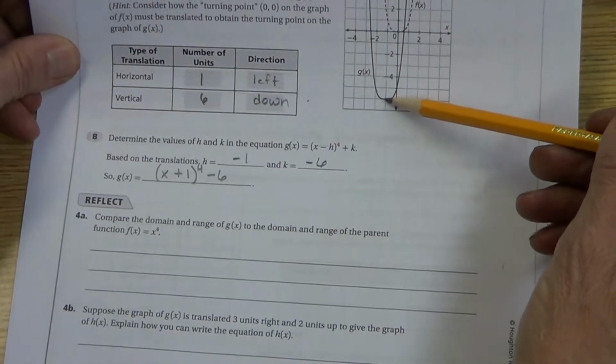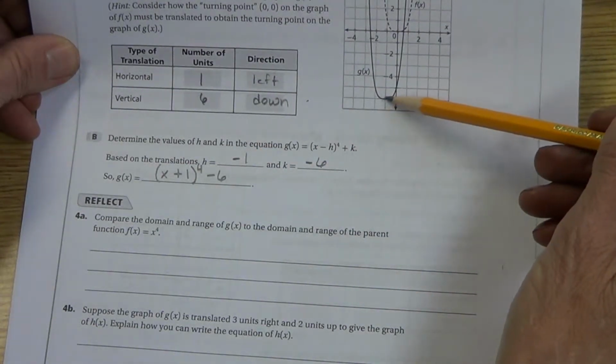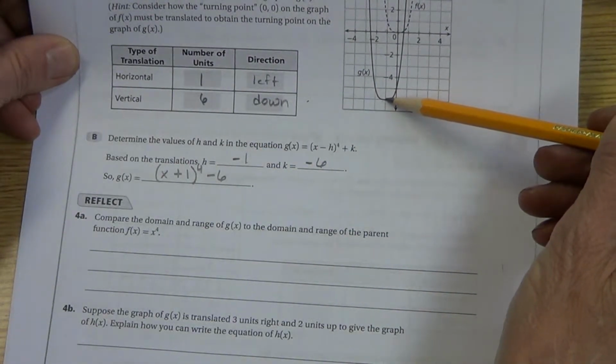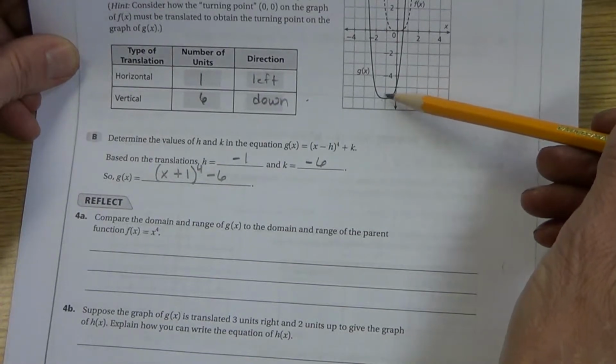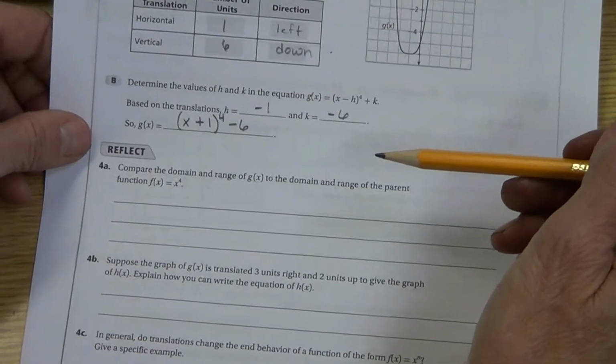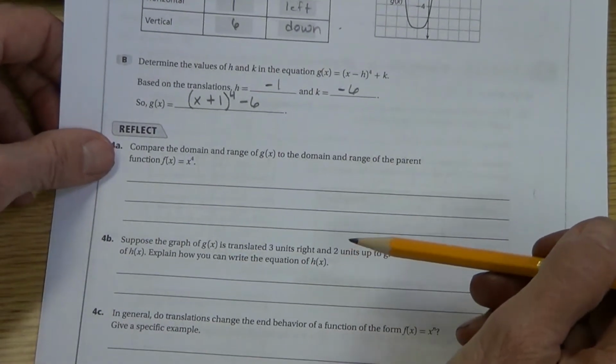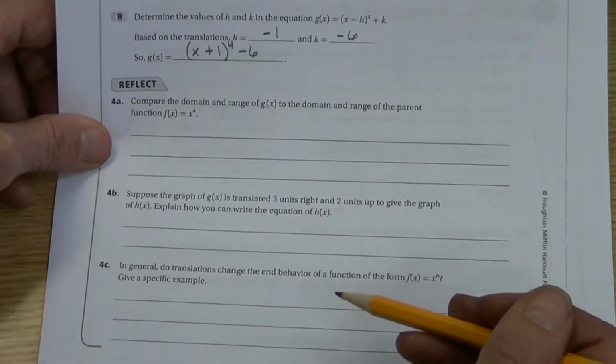Now this one, it will be your k value. Your k value was -6. So it's y is greater than or equal to -6, or with the interval it would be bracket -6, comma, infinity, and parenthesis.